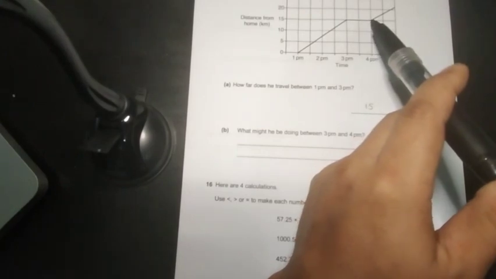Okay, now let's look at how to answer letter B. What might he be doing between 3 p.m. and 4 p.m.? So as you can see here, the line graph is flat at 15. So from 3 p.m. going to 4 p.m., it was just there.